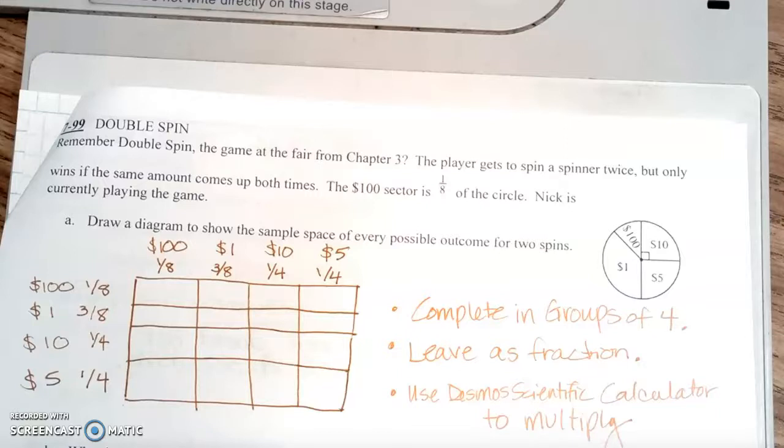So it asks us to remember the double spin, the game at the fair from chapter 3. The player gets to spin a spinner twice, but only wins if the same amount comes up both times. The $100 sector is 1/8 of the circle. Nick is currently playing the game. You're going to draw a diagram to show the sample space of every possible outcome for 2 spins.